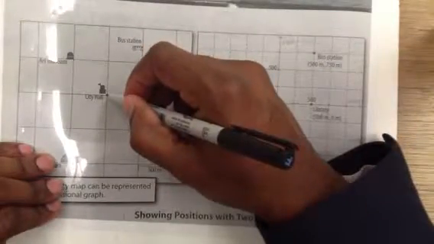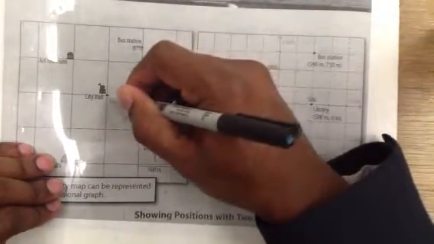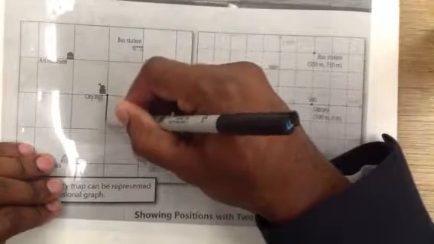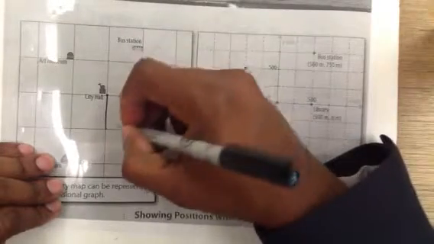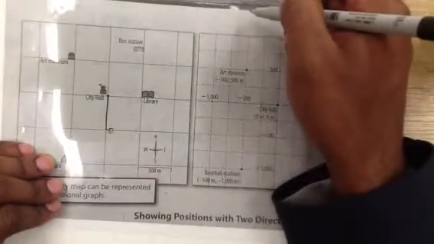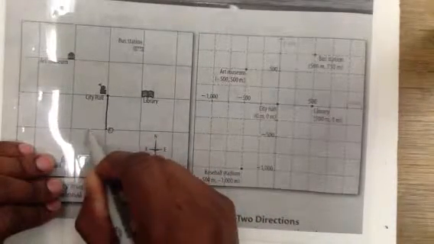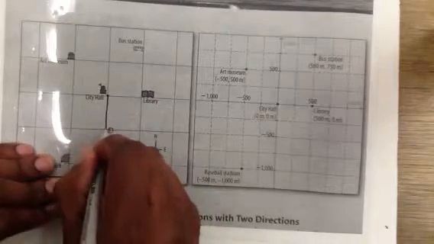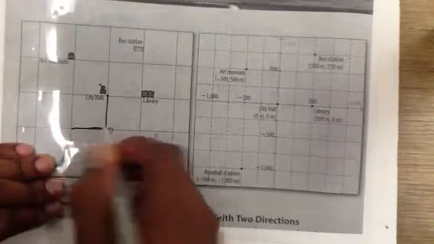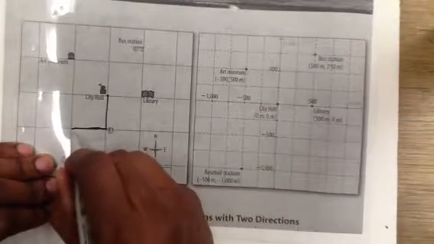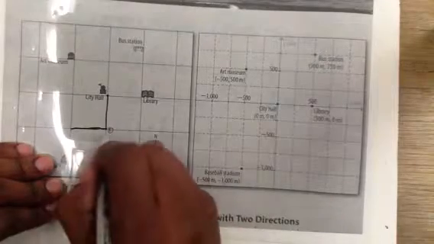So let's look at some examples. Each one of these blocks is 500 meters. Let's say I walked south from City Hall. At this point, the distance I've traveled is 500 meters. If I continued this way, I've gone another 500 meters, and now the total distance that I've traveled is 1,000 meters.